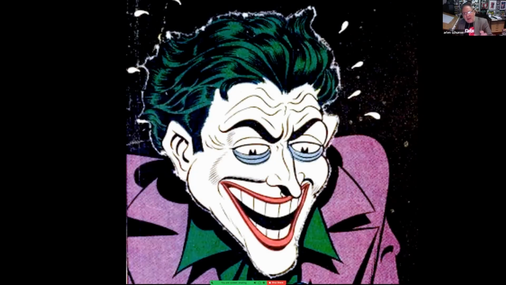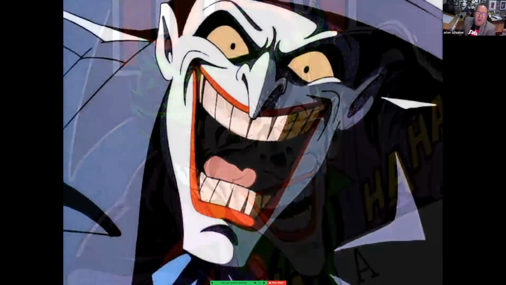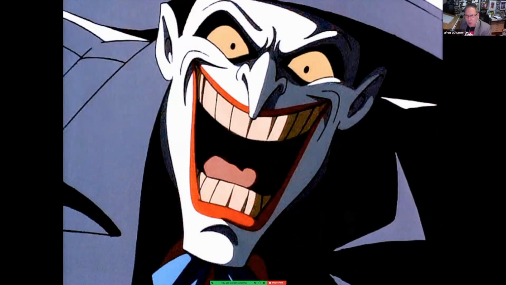I think Neil Adams was mostly influenced by Sprang's, since Adams grew up in the 50s reading Sprang's Batman, because he was able to take that cartooniness and render it at the same time in his hyper-realistic style. And somehow Timm was able to get all of them into his vision of the Joker.